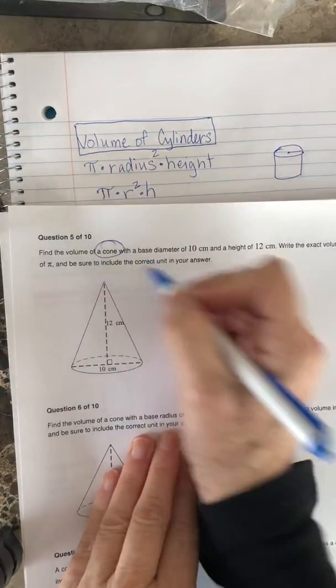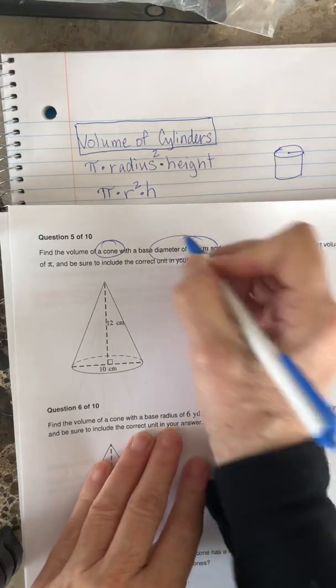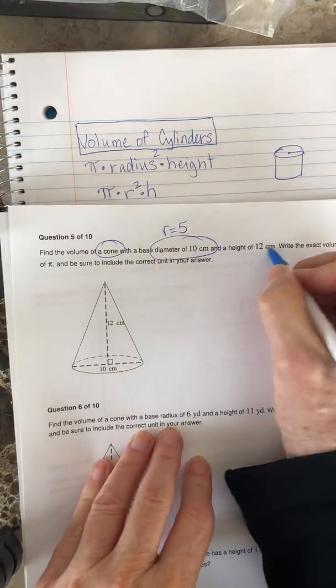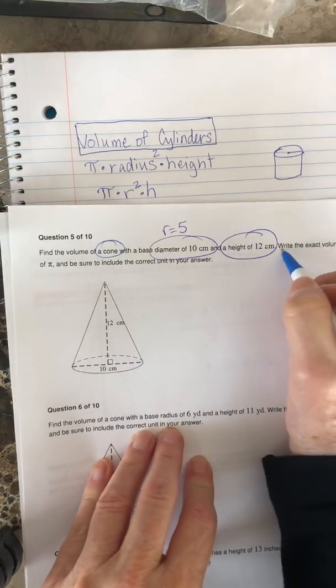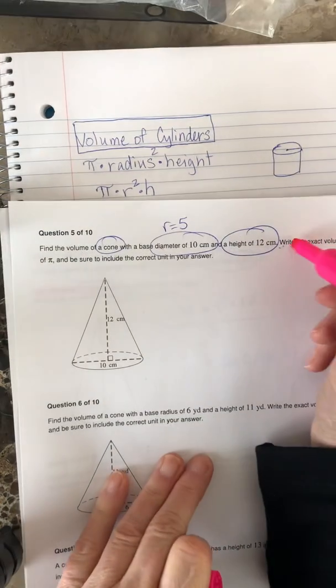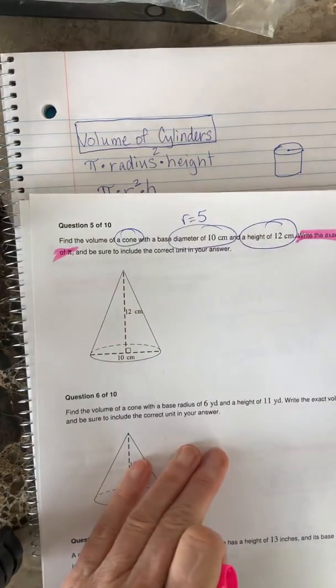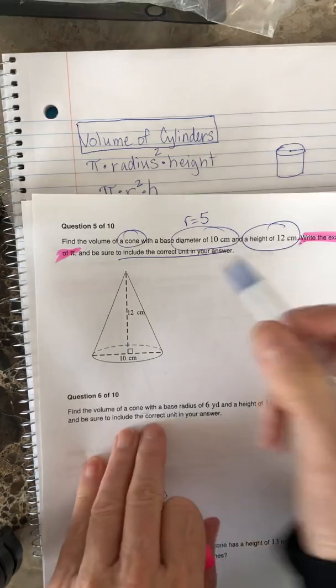Okay, so we have a cone. That's cool. Diameter's 10. So what's the radius? Tell me. Everybody yell it at once. Yes, you're right. 5. Height of 12. Write the exact volume in terms of pi. Okay, all you smarty pants, I know you know what that means now. Be sure to include the correct unit in your answer.